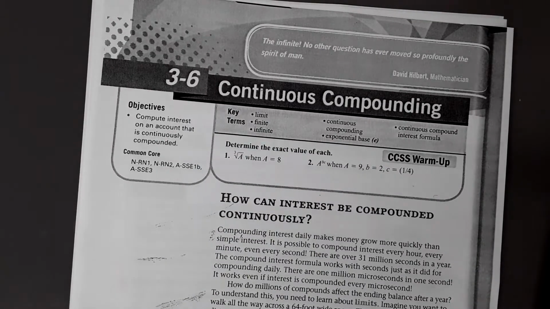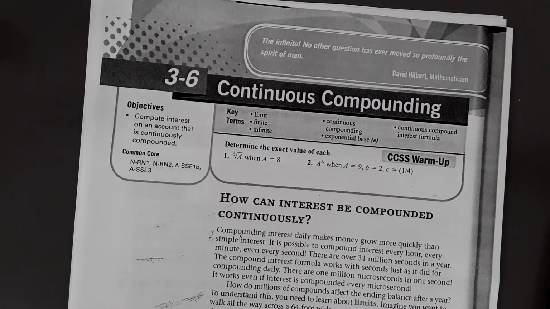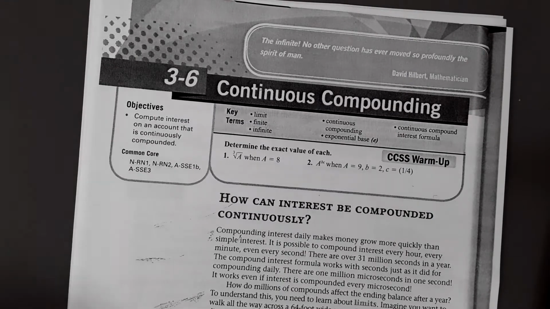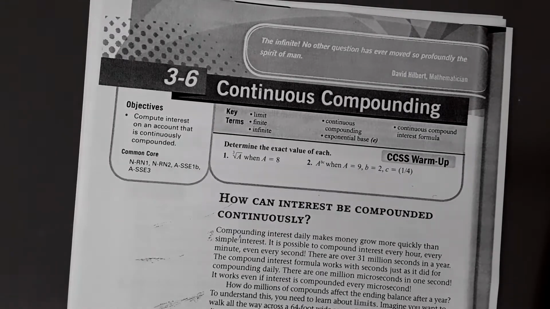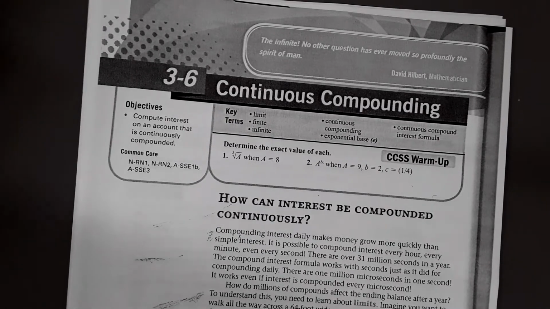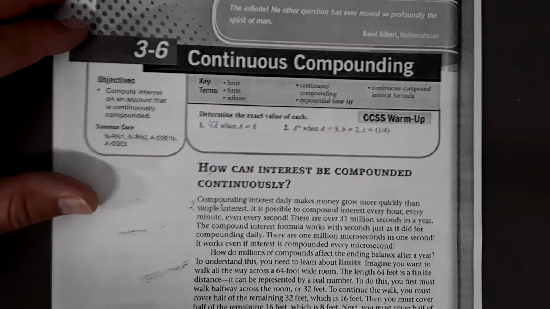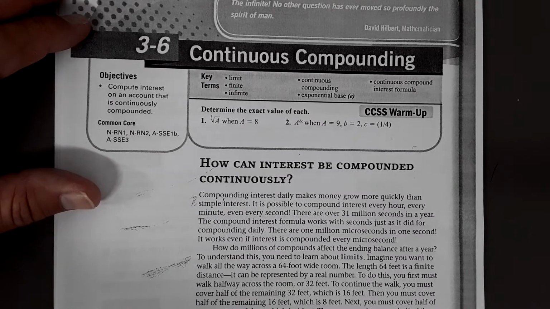So in this lesson, we're going to take compounding interest even a step further. What we have learned was you can compound interest on an annual basis, on a semi-annual basis, a quarterly basis, even a daily basis. But there is also such a thing as continuous compounding, meaning that it is being compounded continuously, not just every day, every hour, every second.